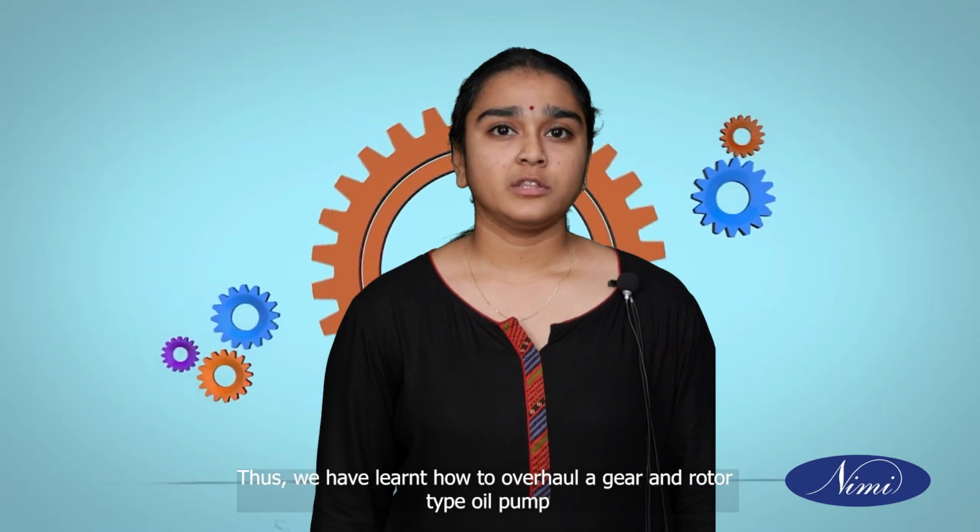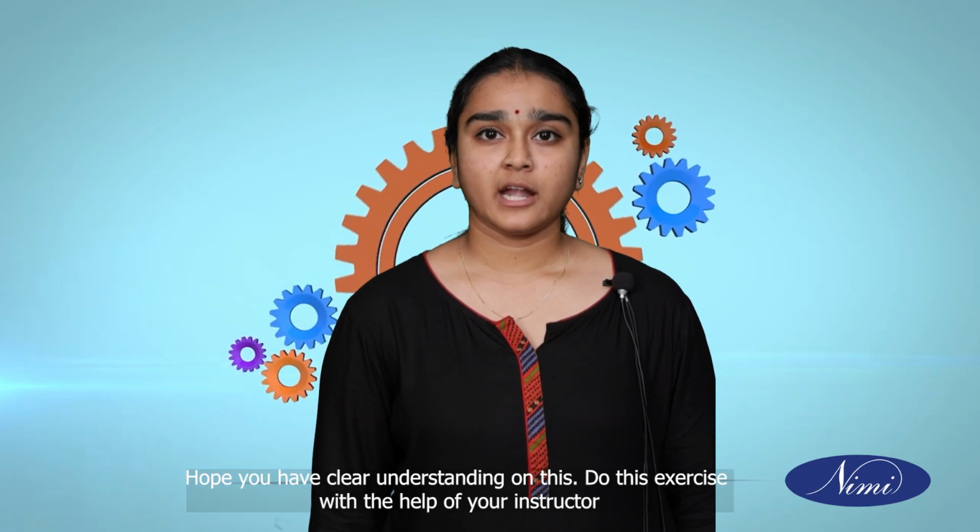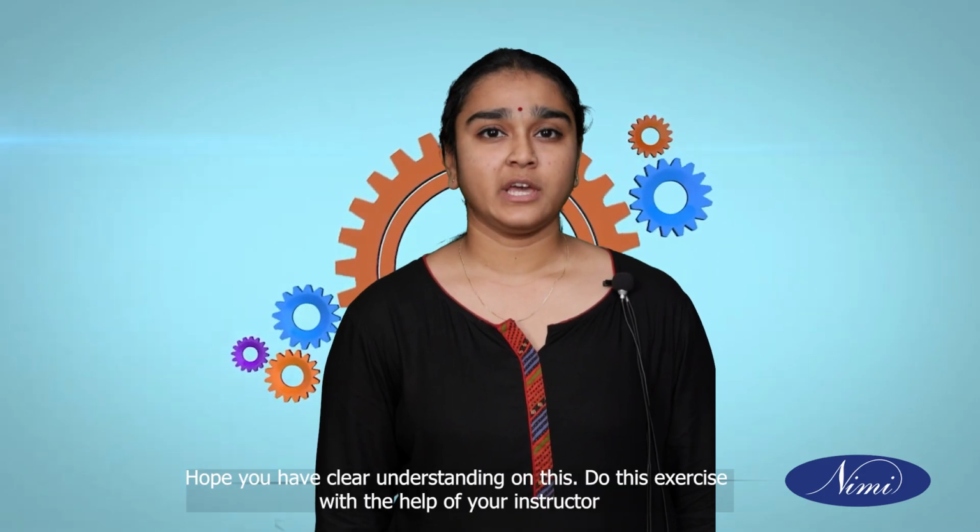Thus, we have learnt about the overhaul of a gear and rotor type oil pump. Hope you have a clear understanding of this. Do this exercise with the help of your instructor.